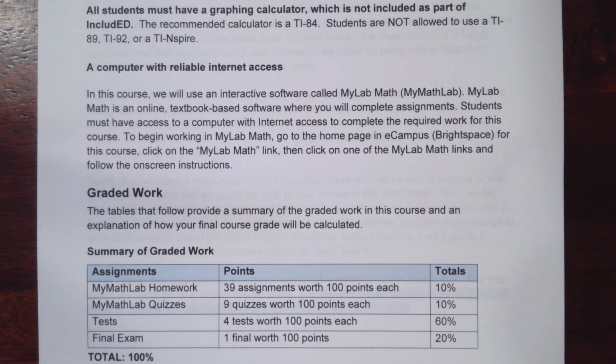You'll need a computer with reliable internet access, because we're doing assignments in My Lab Math, which is basically a textbook-based software where you're going to complete assignments. So you're going to be on the computer a lot and you're going to need internet access. So just make sure that you've got that covered.